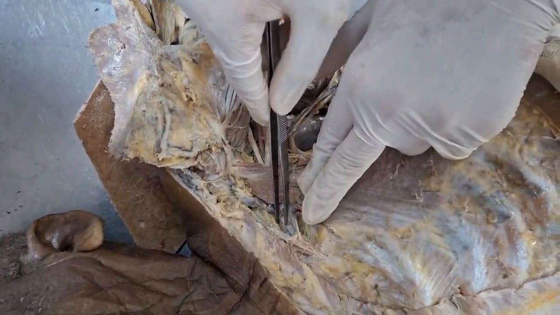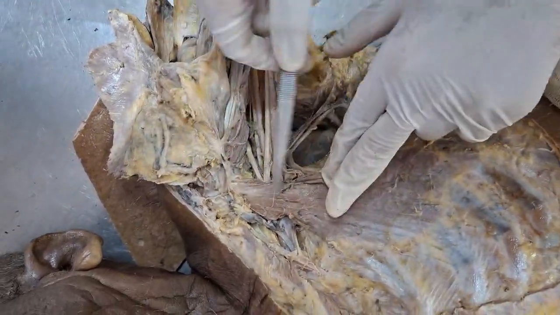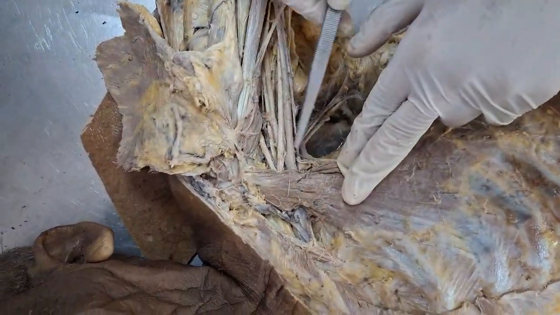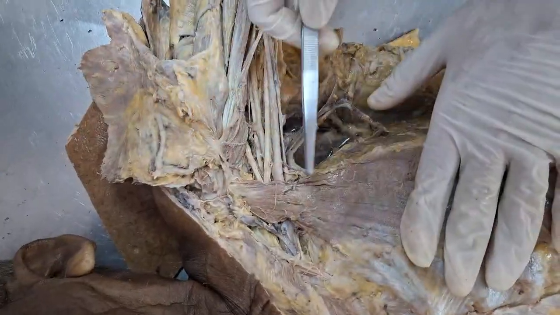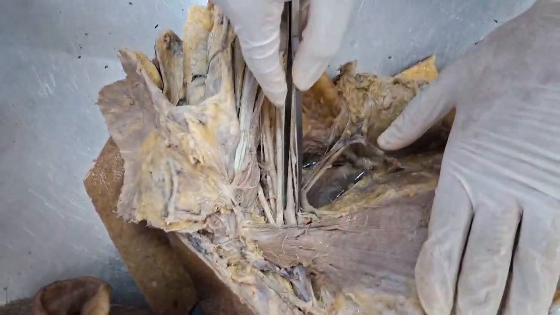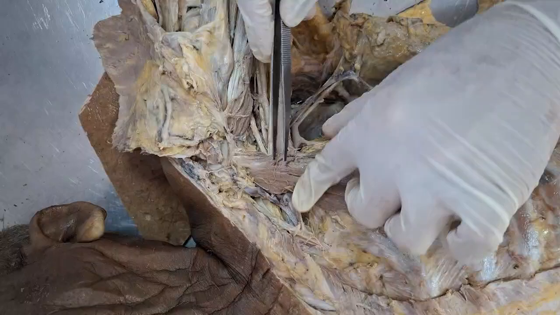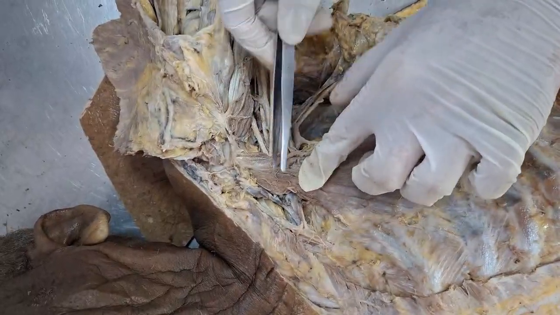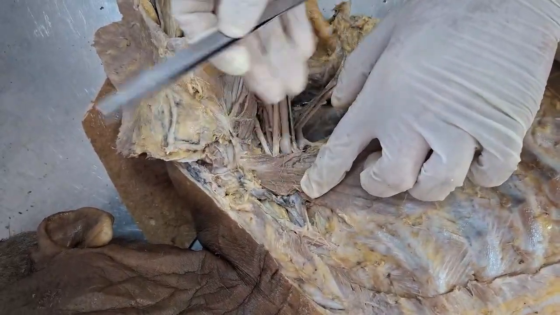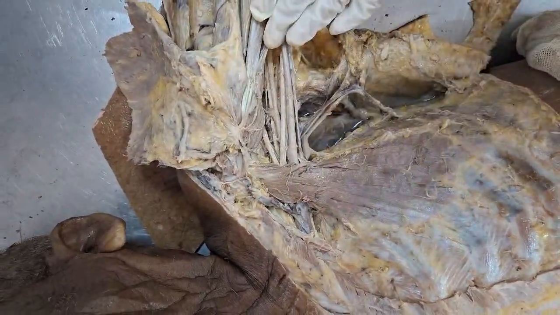This is the first part, this is the second part, this is the third part. The muscle which divides them into these three parts is our pectoralis minor. It divides the axillary artery into first, second and third parts. Whatever is below the pectoralis minor is the second part. In front of the pectoralis minor is the first part, and this all is the third part.